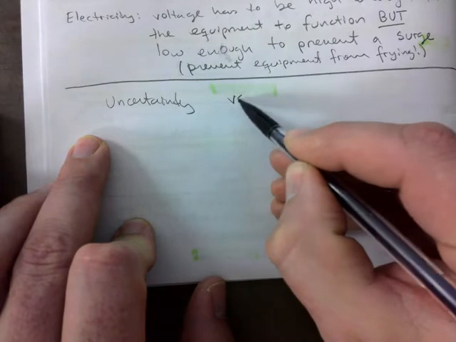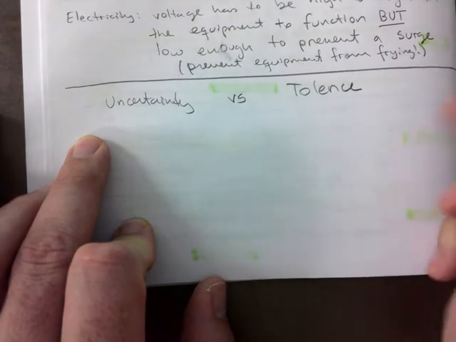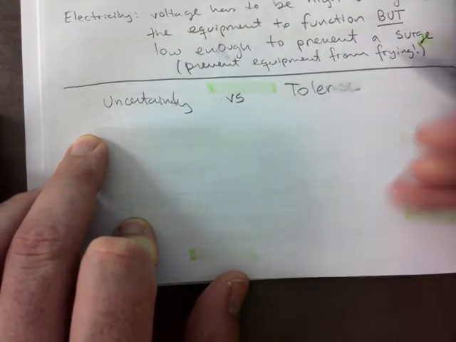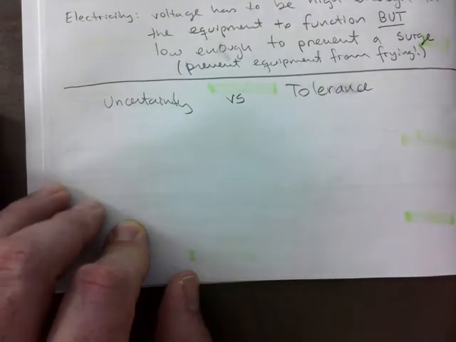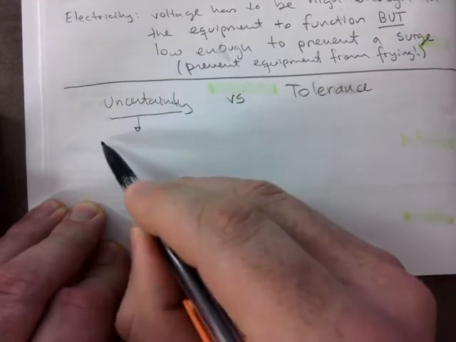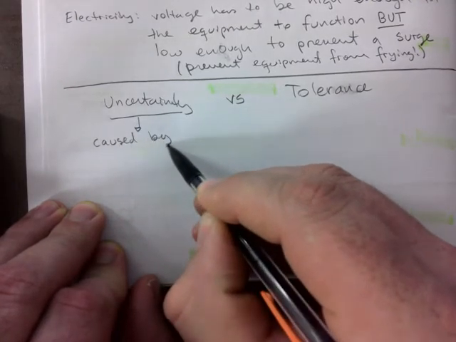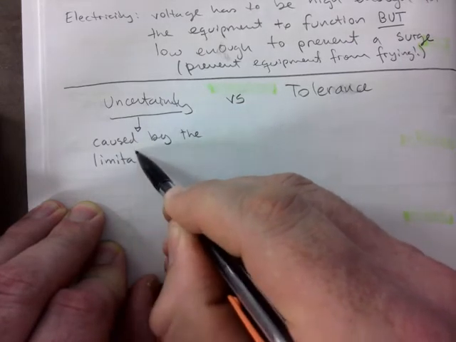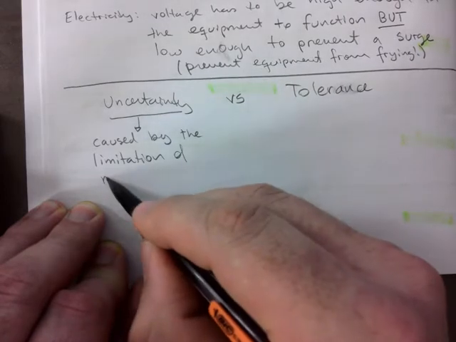Uncertainty versus tolerance, because some students think they're the same thing. Tolerance. Uncertainty, okay, it's caused by the limitation of the measuring device.